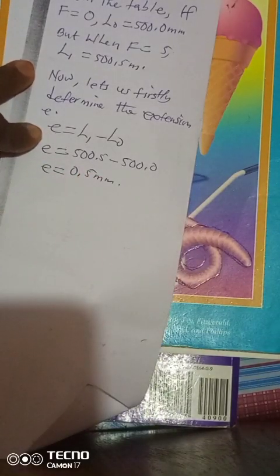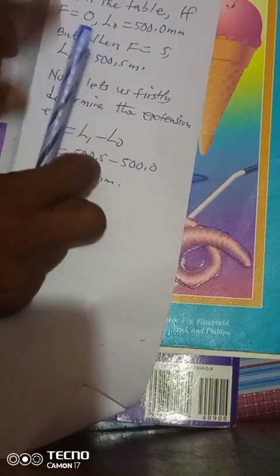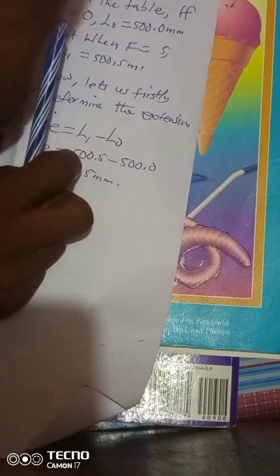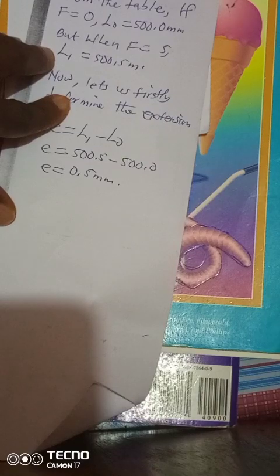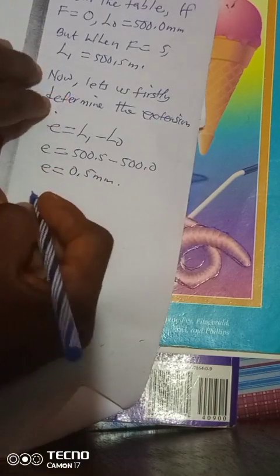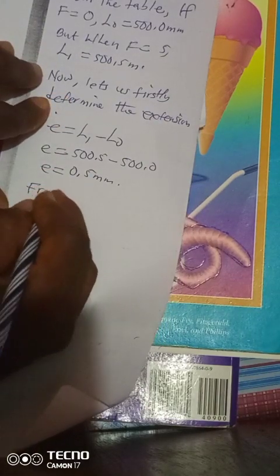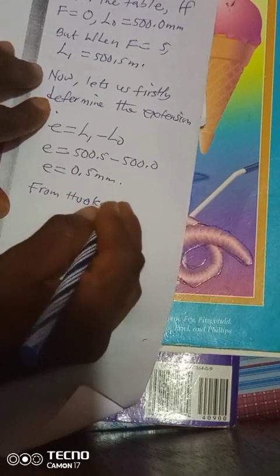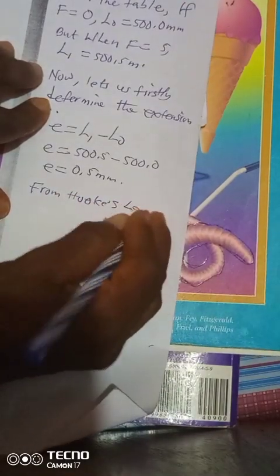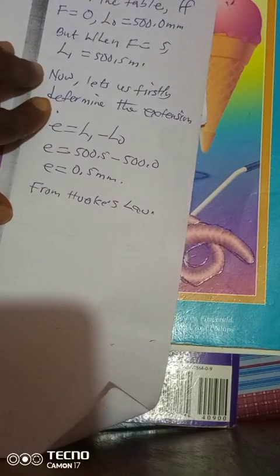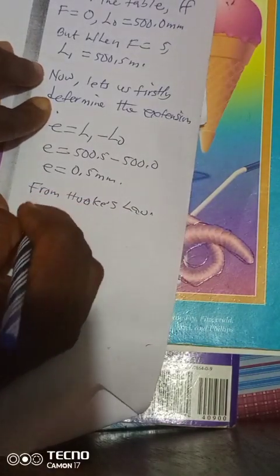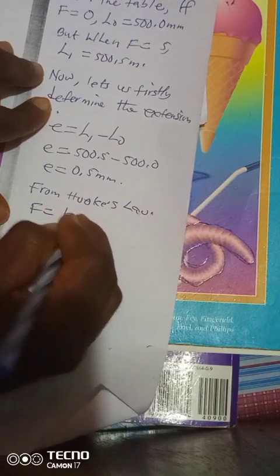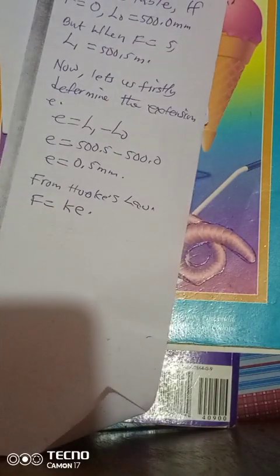Okay? So according to the problem, assuming Hooke's law is obeyed in the entire problem, we can say from Hooke's law, F is equal to the constant K times the extension.